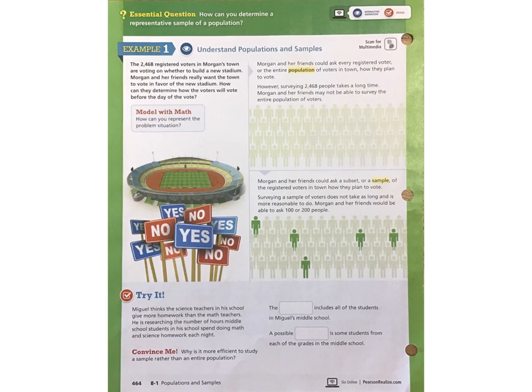Morgan and her friends could ask every registered voter, or the entire population of voters in town, how they plan to vote. However, surveying 2,468 people takes a long time. Morgan and her friends may not be able to survey the entire population of voters. Now, in this question, as in all questions, a population represents an entire set or an entire group. In this case, the group is a group of voters. So we need to look for another more efficient way to get some information about the question that Morgan is wanting answered without asking the entire population of voters in town.